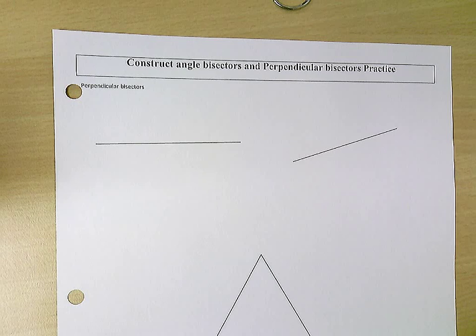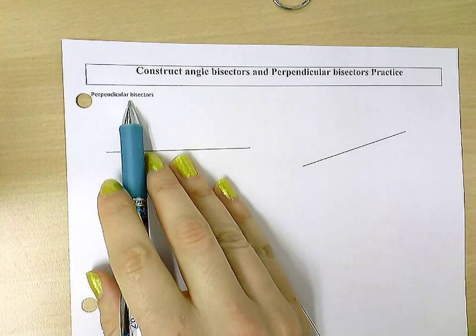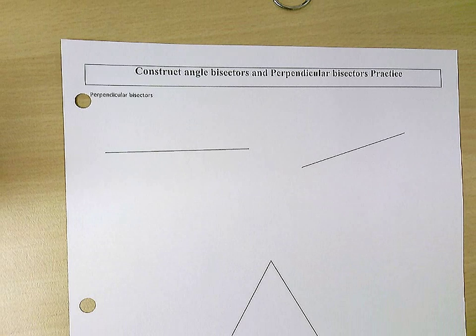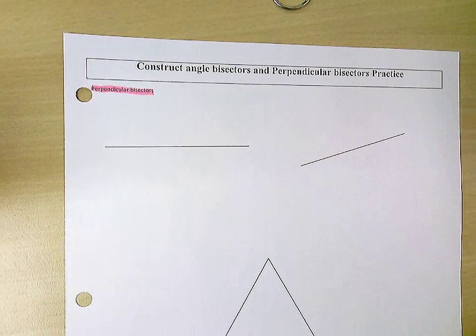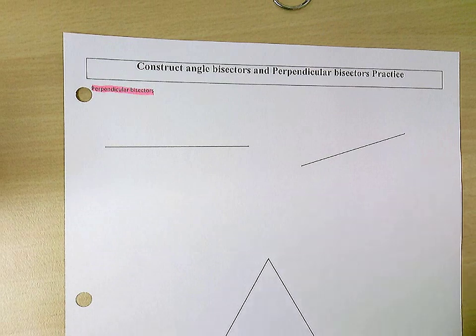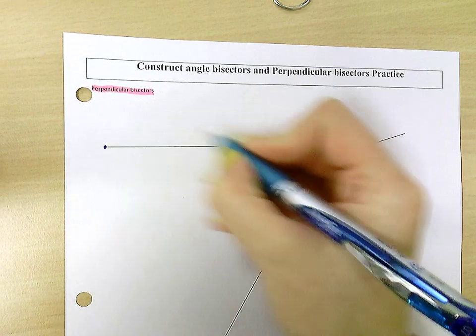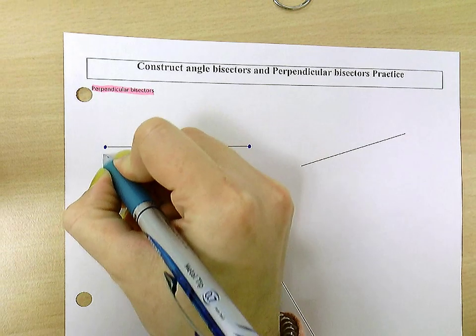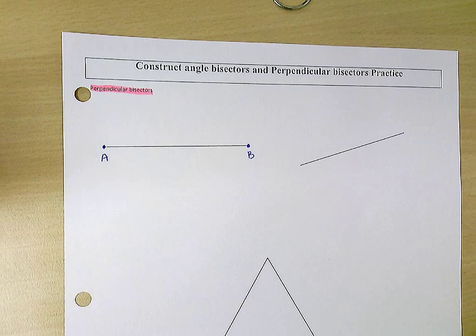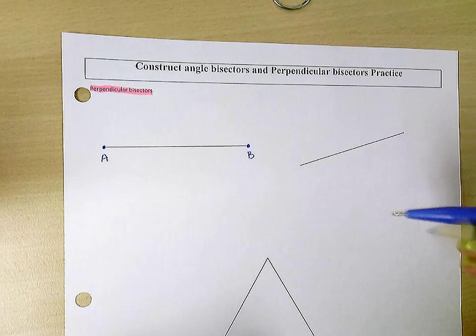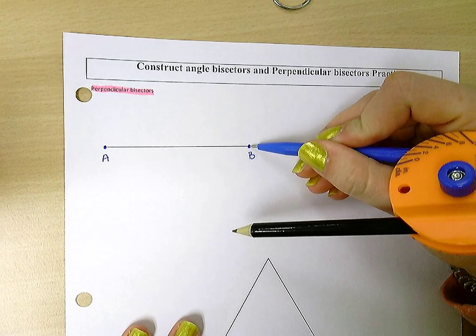So the first one we're going to go over is perpendicular bisectors. I'm going to highlight it. So we are going over perpendicular bisectors. Now we're going to find the perpendicular bisector of this segment here. So I'm going to label this segment A, B. Now with your compass, it doesn't matter which point you start with. I'm going to start with B so it's a little bit easier to see what I'm doing.